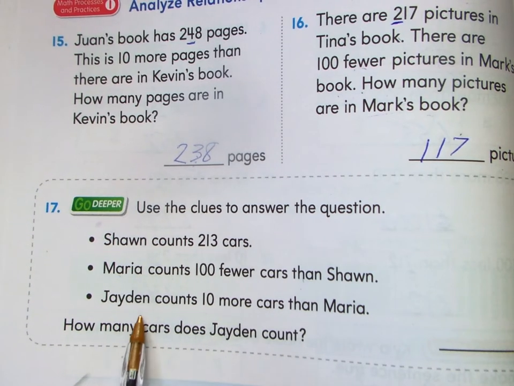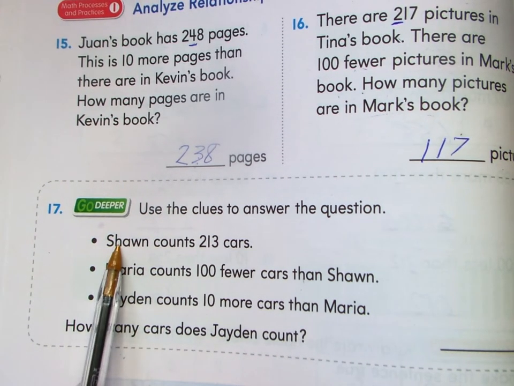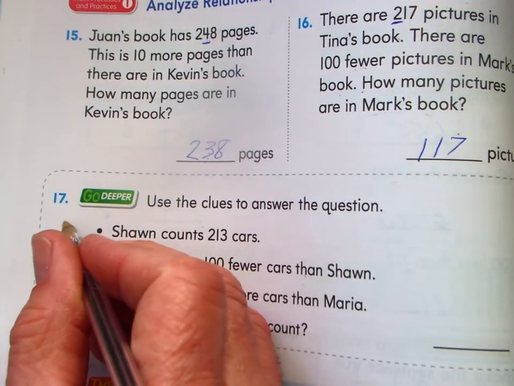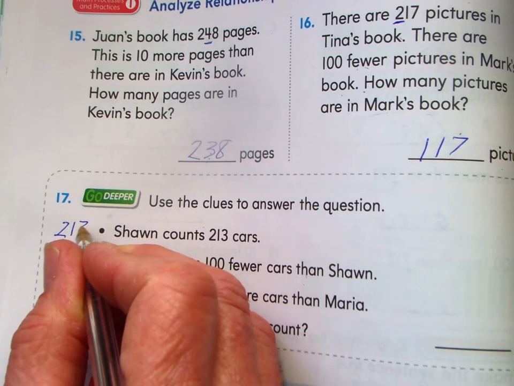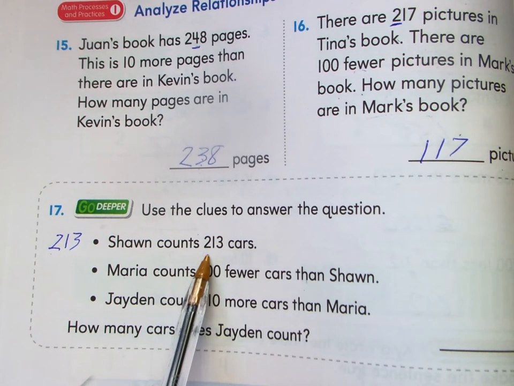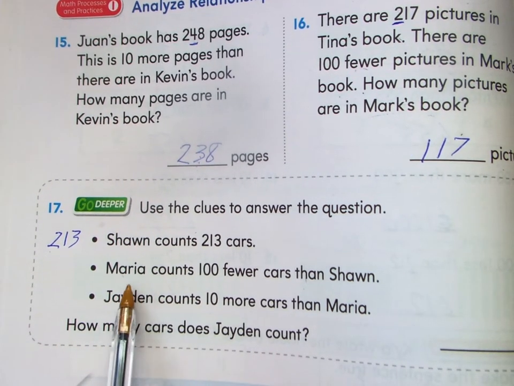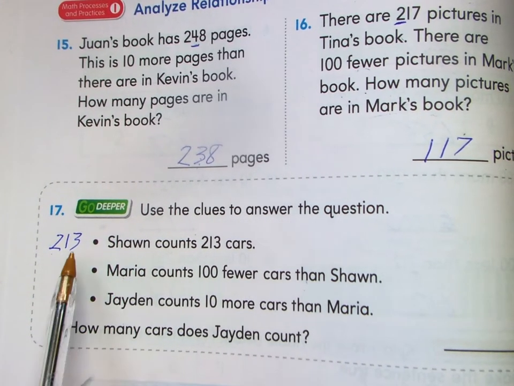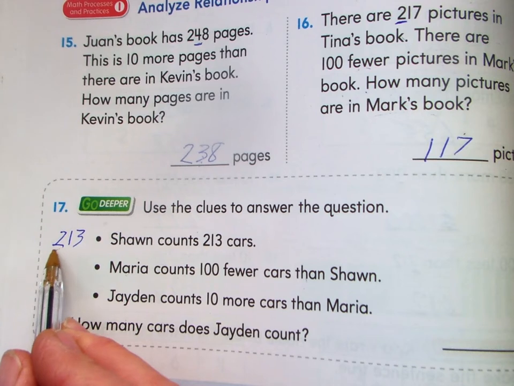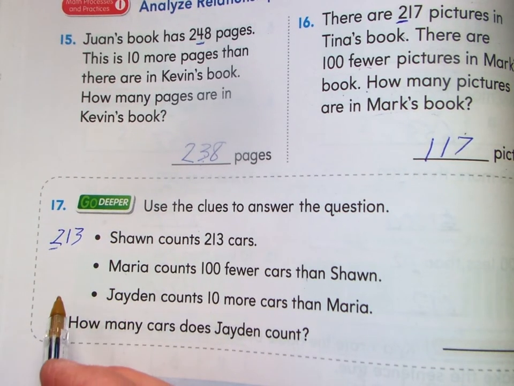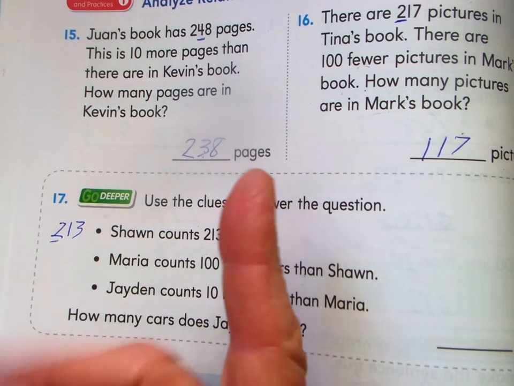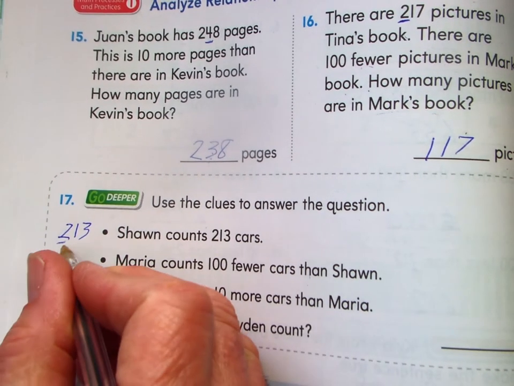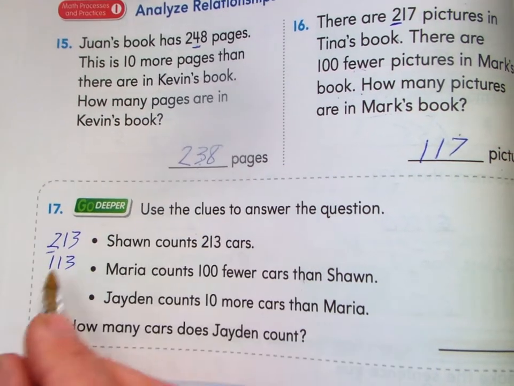They want Jaden's, but we start with Sean's. Then we got Maria, and then we have Jaden. So let's do them all. We know Sean has 213. Escribimos ese primero, es de Sean. 213. Maria counts 100 fewer cars than Sean. So what's Maria? 100 fewer. Here's the hundreds. We're going to take 100 away. We have 200s. If it's 100 fewer, 100 menos 100. Una centena. Maria has 113.